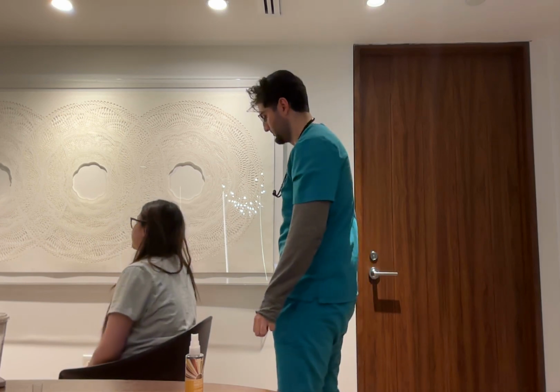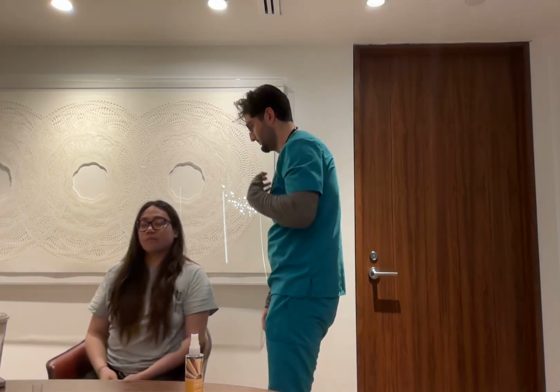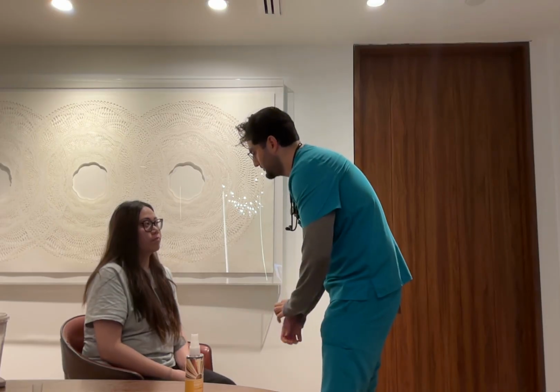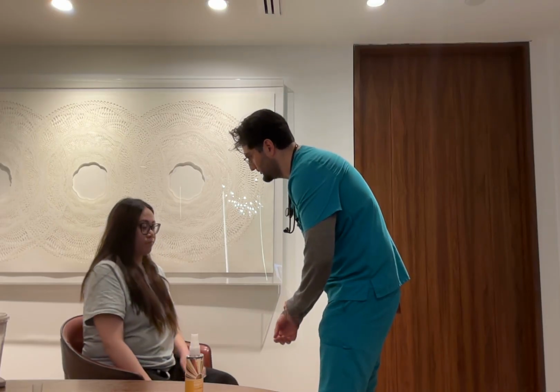Now I'm going to ask you to turn around for me, and I'm going to assess the anterior thorax, which is again, no rashes, no redness, no lesions, no masses noted.